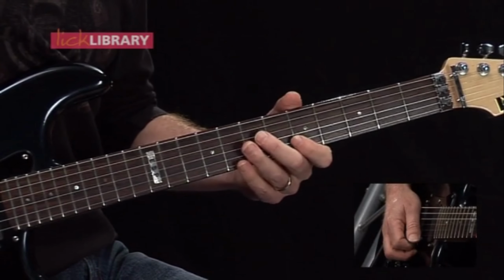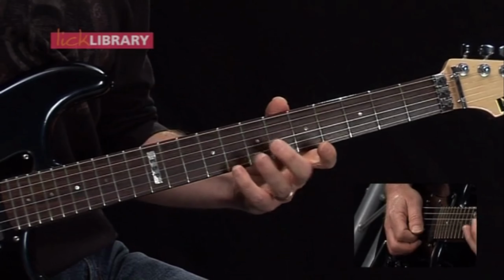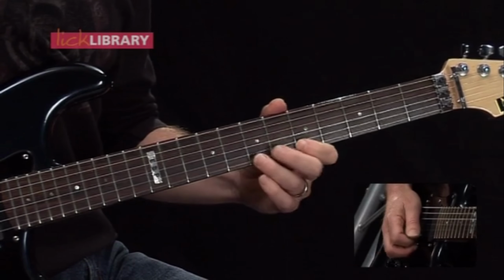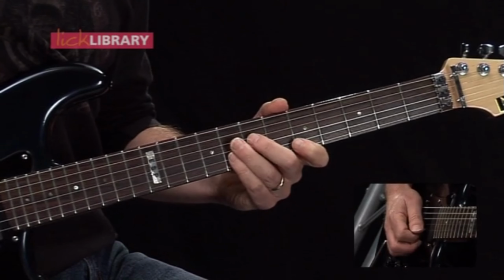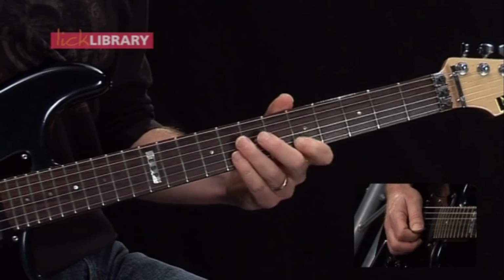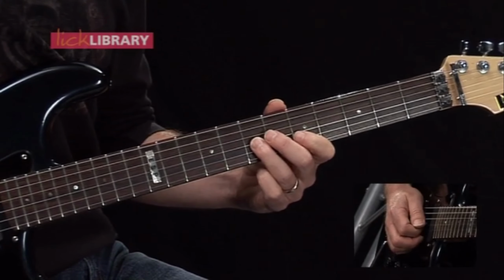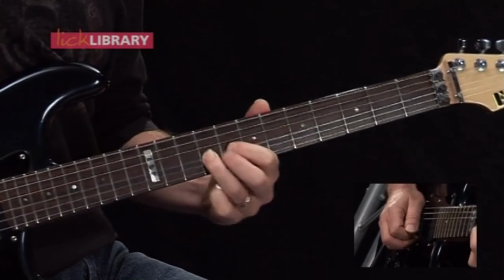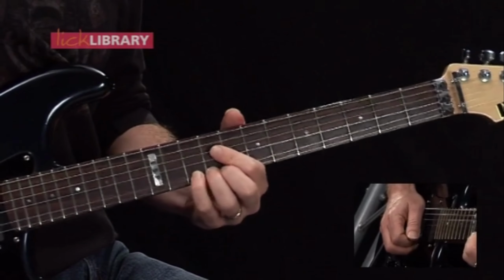8 to 5 on the high E string, 8 on the B followed by 5 on the high E, 7 pull off to 5 on the high E string, 8 on the B, back to 5 on the high E, pull off 8 to 5 on the B, slide 7 to 9 on the G string, and then we end on 10 on the B string, which is the note A.